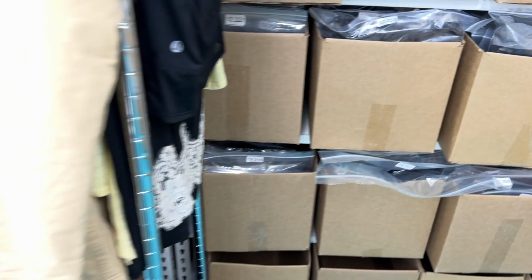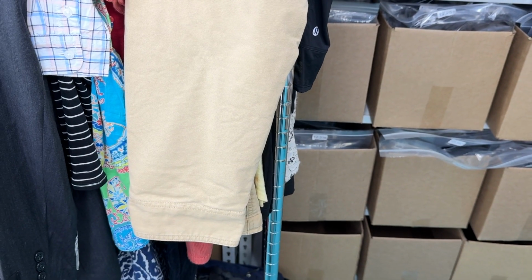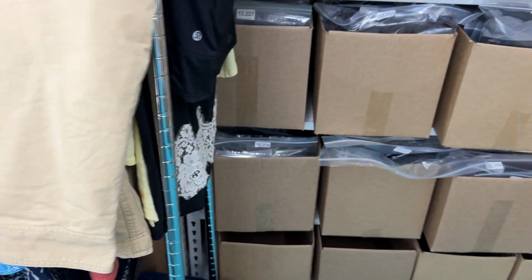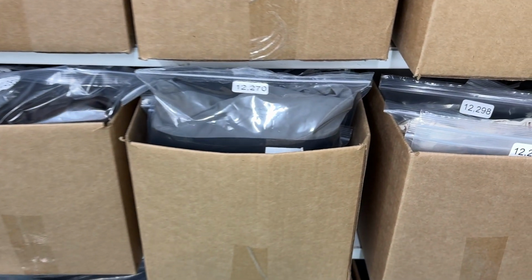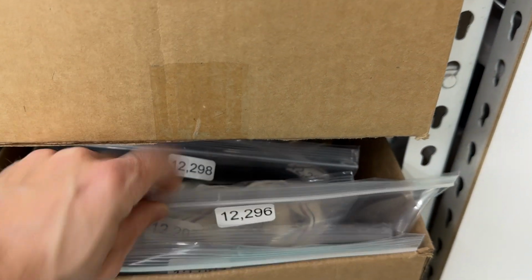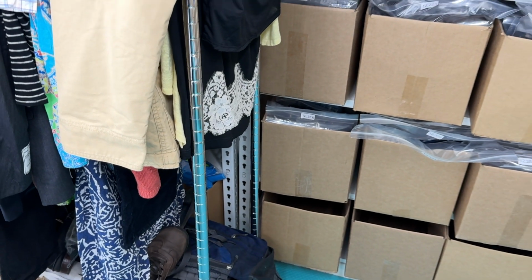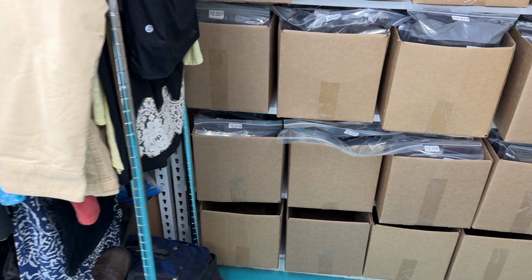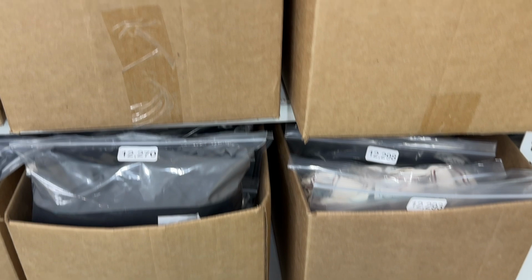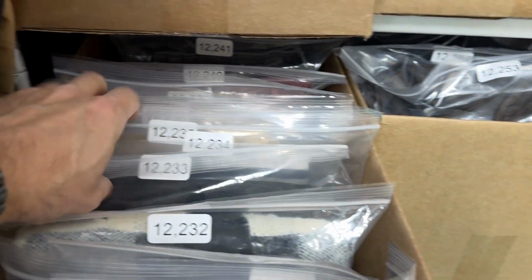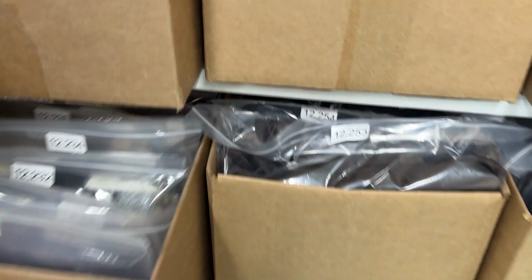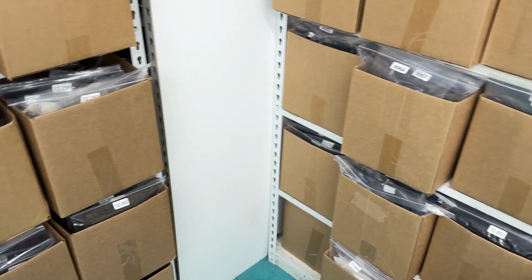Okay. 12294. This is a bunch of new stuff selling. Okay, it's going to be right up here. Yep. And last thing I got to pull, 12333. Man, this is great that all this new stuff is selling. 12333. All right, that is all of our inventory pulled, and I'll meet you guys back around on the other side.